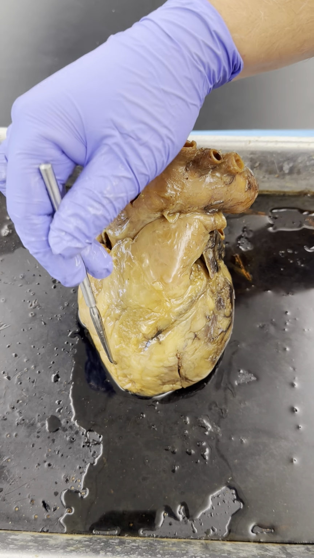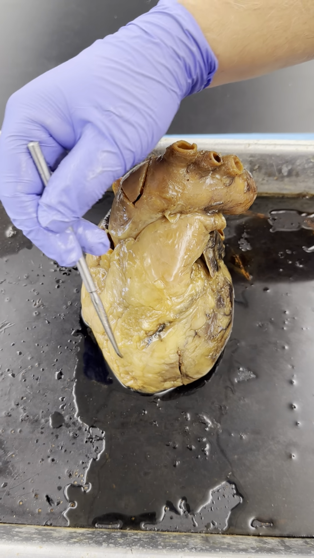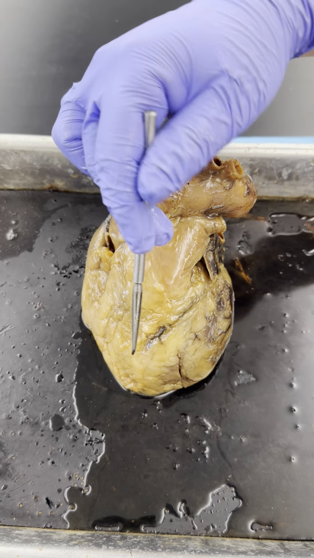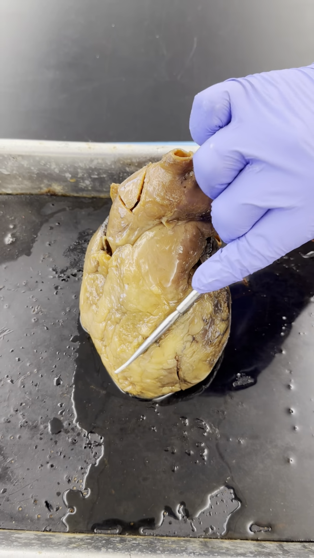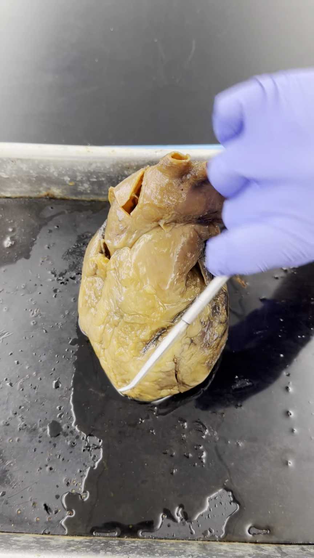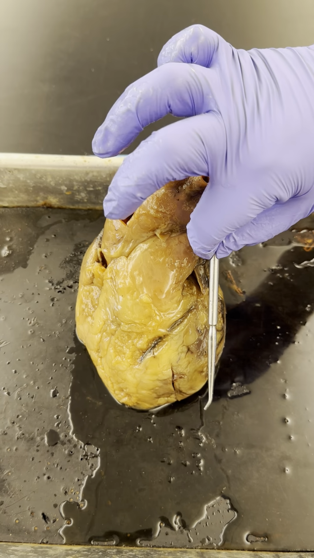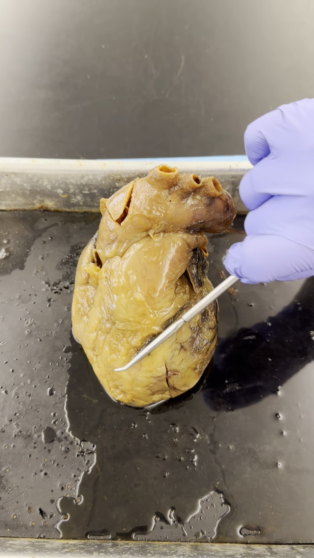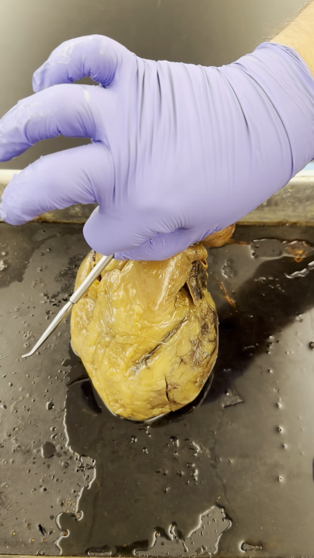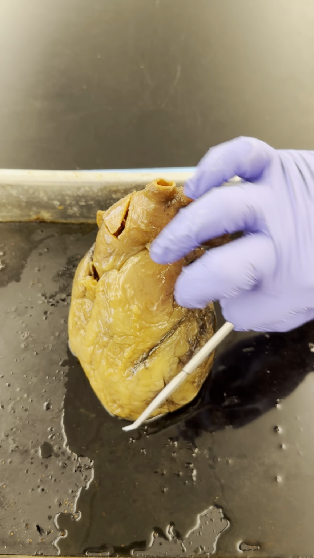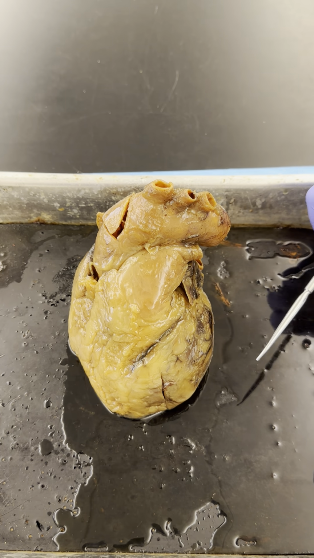Well, first, there is this vessel right here. This is the coronary artery. And that is what separates the right side of the heart and the left side of the heart. It does not run straight up and down, left and right, but it does kind of run diagonal, so that everything diagonally in this direction is the right side of the heart, and everything diagonally in this direction is the left side of the heart.